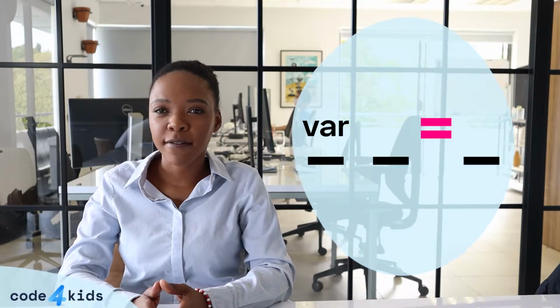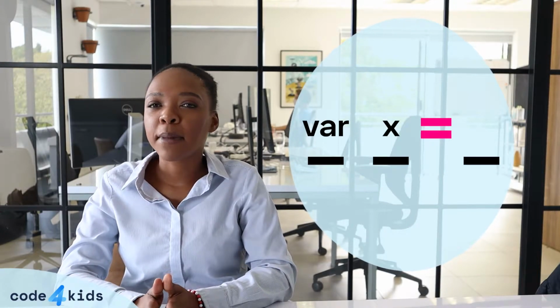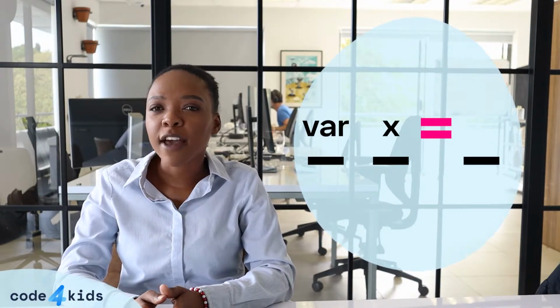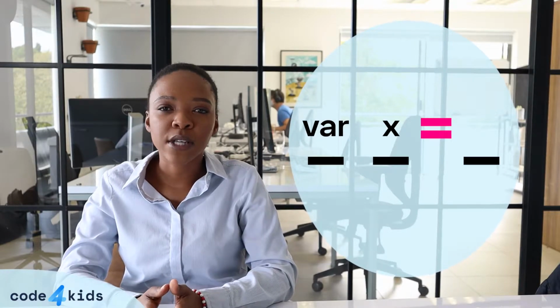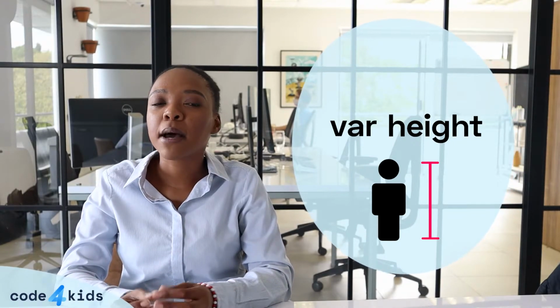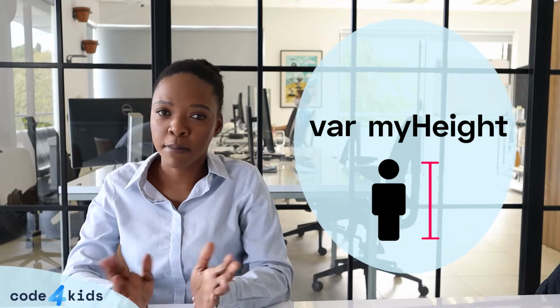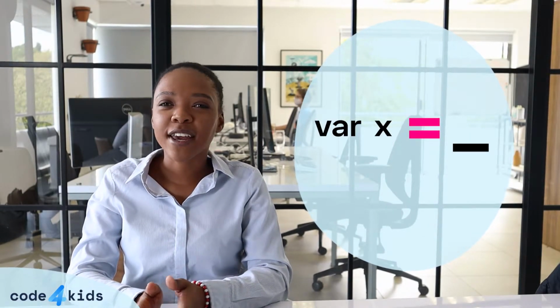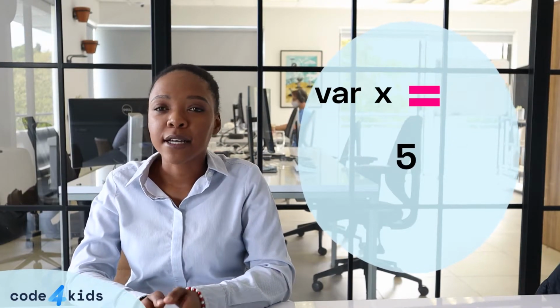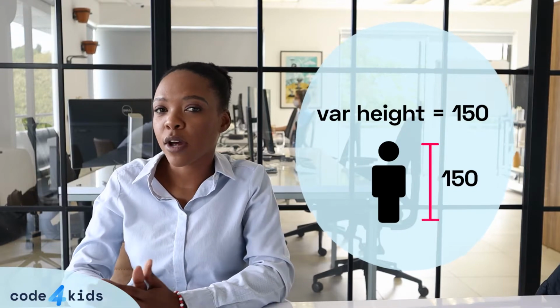And next to that, we have the name of our variable, which can be anything you want, but it should actually make sense. For example, if I want to create a variable that stores my height, I would name my variable height. But I can also name it my height. It does not matter. On the right-hand side, we give our variable a value. This value can be a word or a number. It does not matter. So using height of a person as an example again, we can declare a variable by coding: var height equals 150.